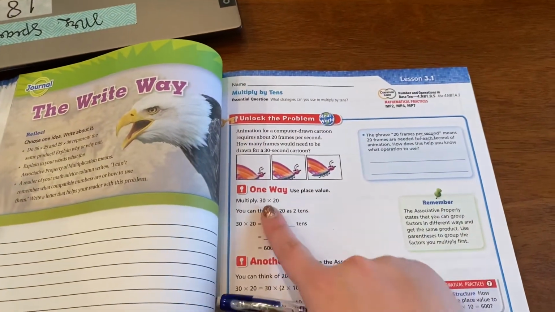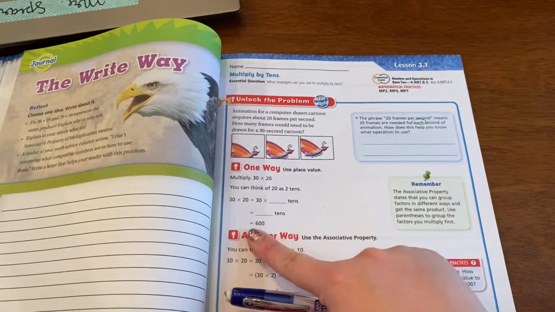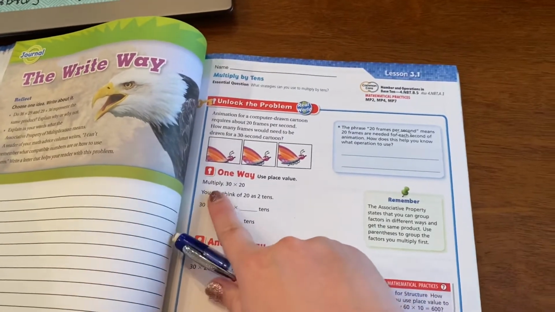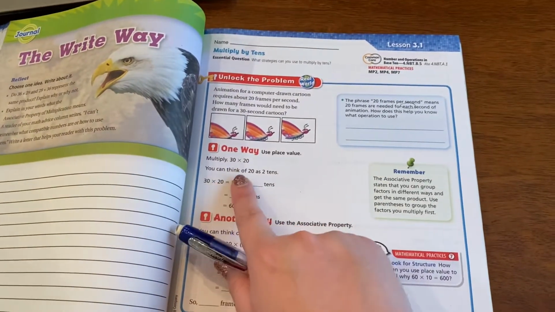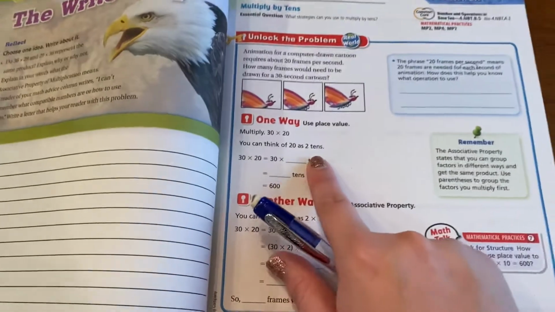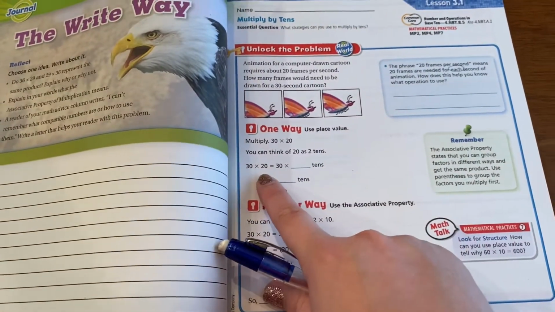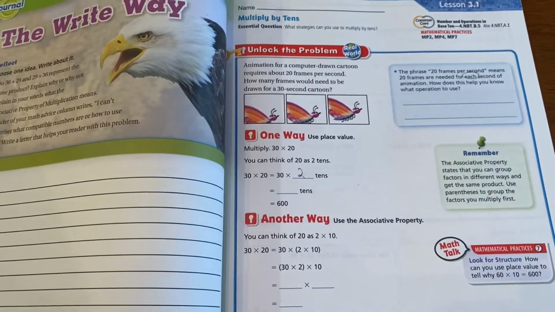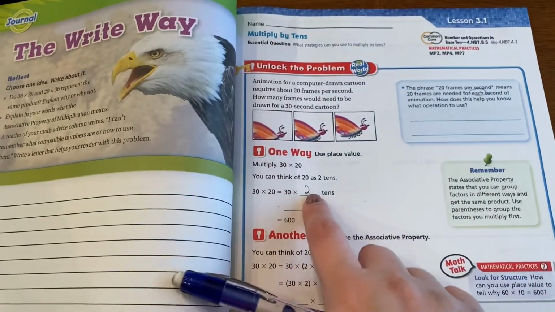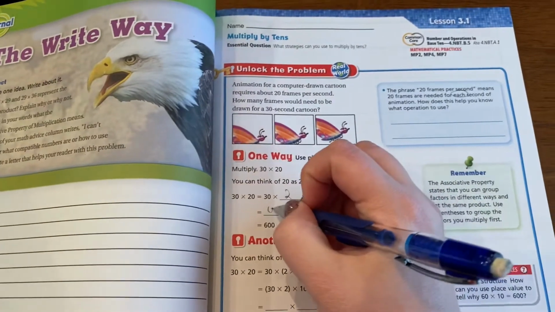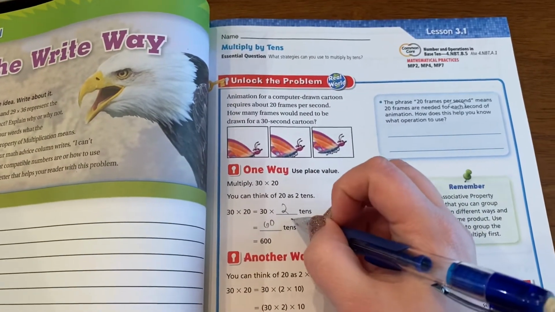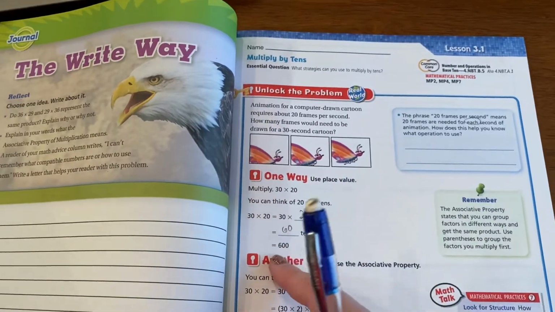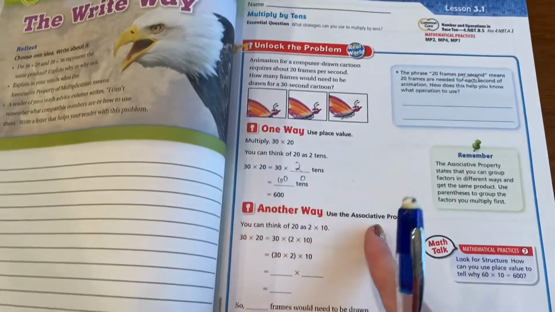So one way to do it is to use place value, which is the trick we've been doing before. It says multiply 30 times 20. You can think of 20 as two tens, and 30 times 20 is the same thing as 30 times two tens. 30 times 2 is 60, so now we have 60 tens. A 10 has 1 0, so that becomes 600.